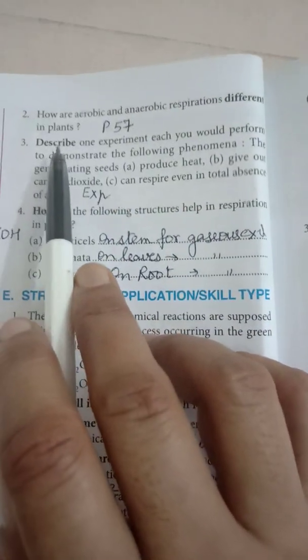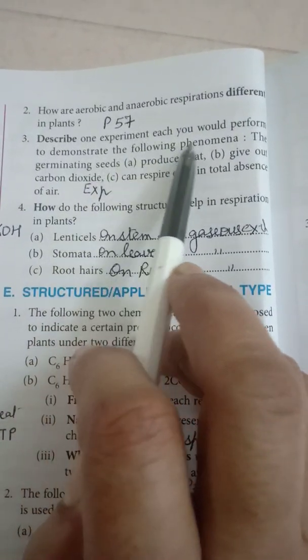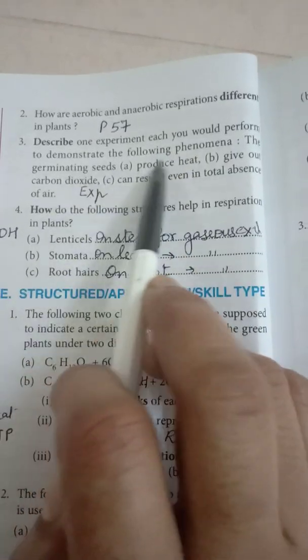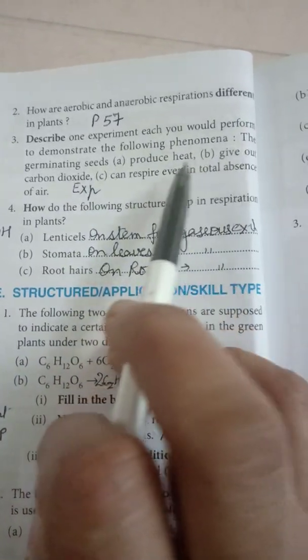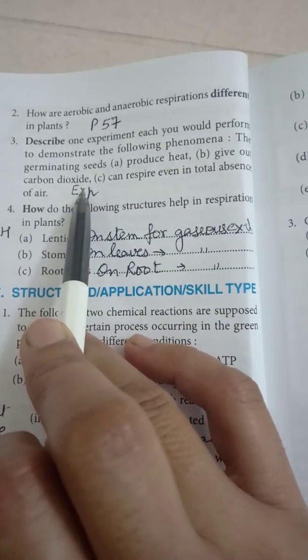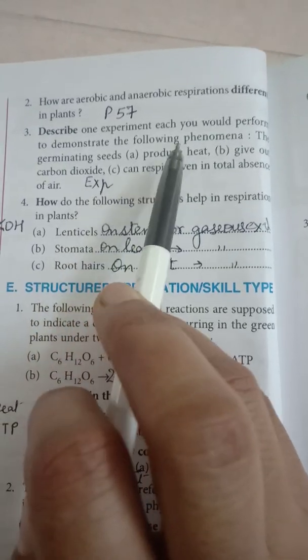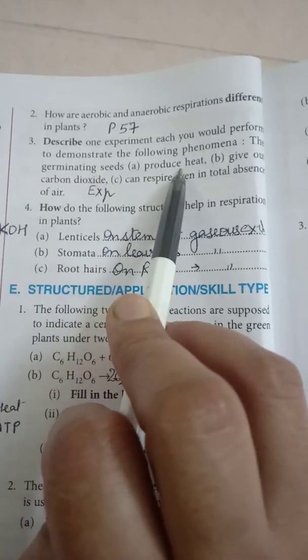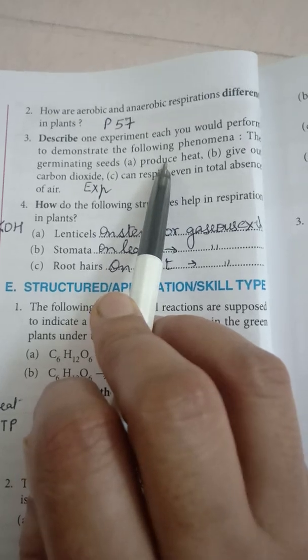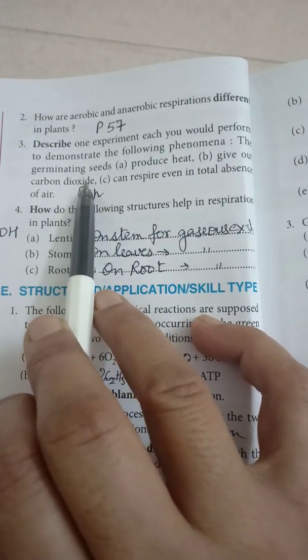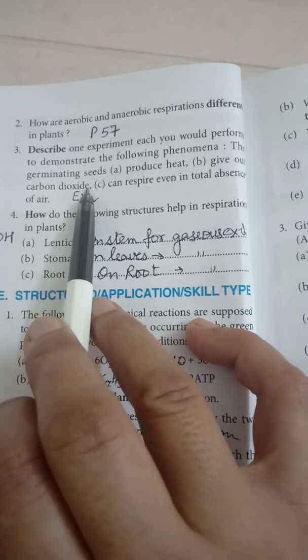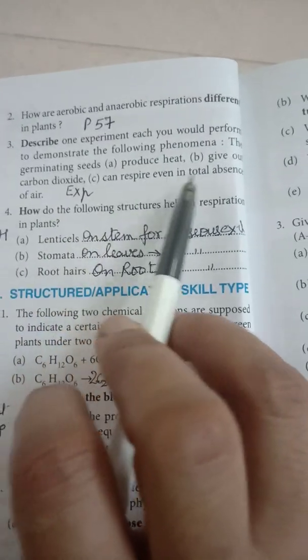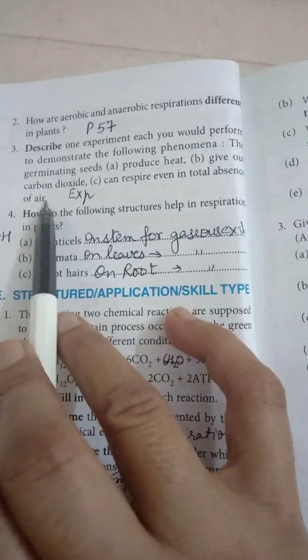Okay, then describe one experiment each you would perform to demonstrate the following phenomena. These are all related to experiments. All the experiments you are supposed to cover in this. Produce heat: the seed experiment with a thermometer. Then, give out carbon dioxide: any one experimental setup you can use for this. Then, can respire even in total absence of oxygen, that is anaerobic respiration.